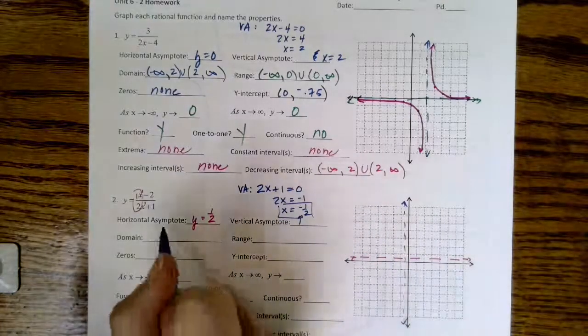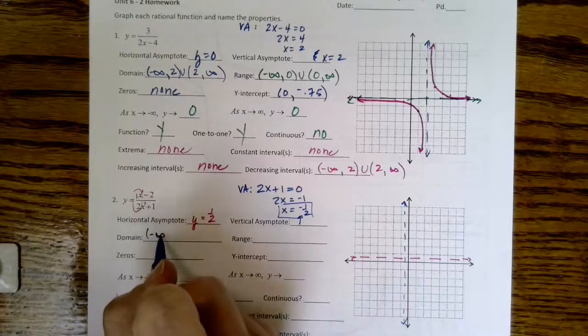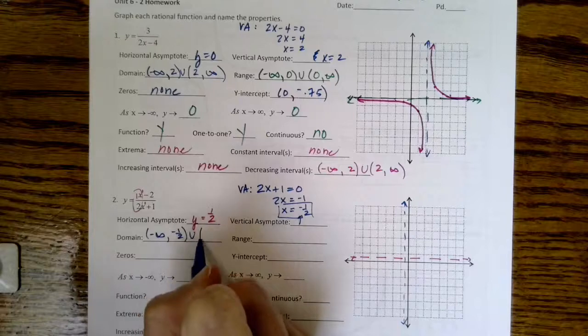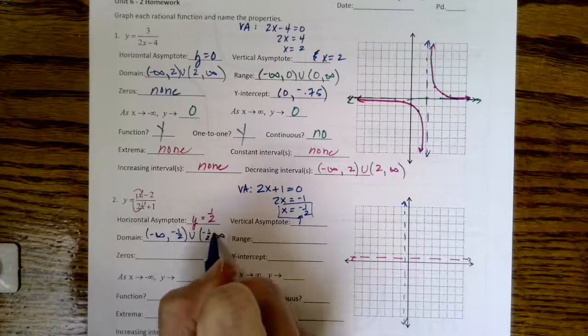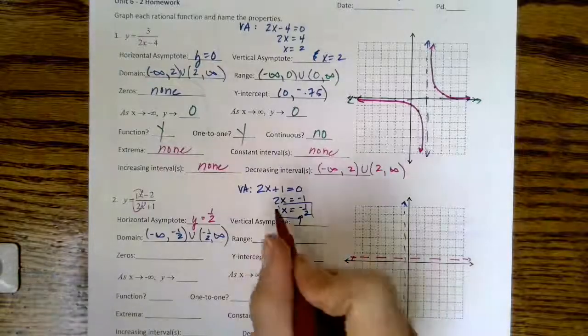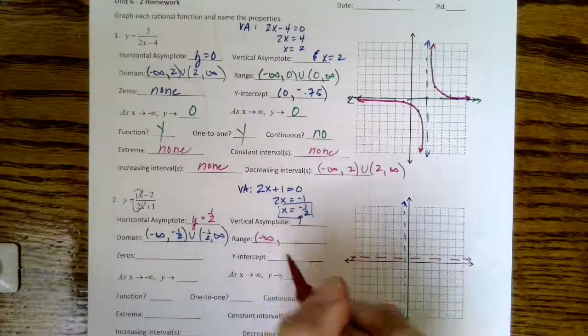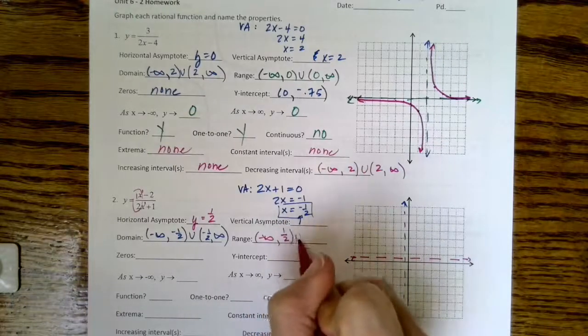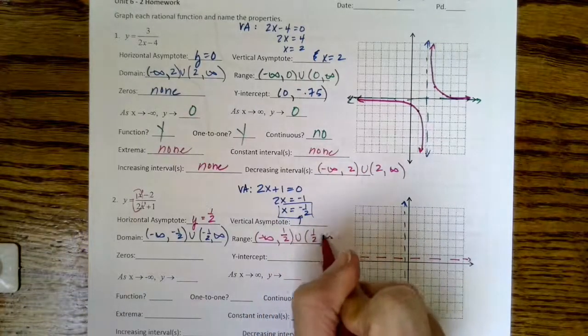My domain is, my graph is going to come from negative infinity up to that asymptote, hop over it, and continue on. My range is going to start at negative infinity. It's going to come up to that horizontal asymptote and then continue on.